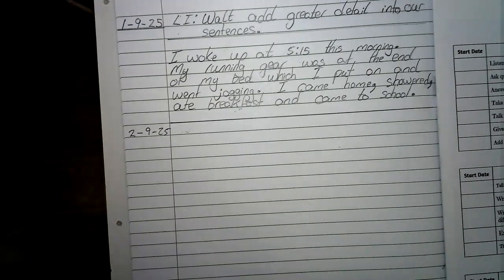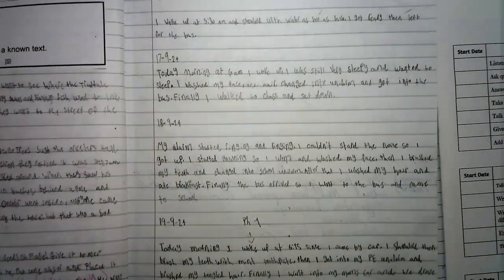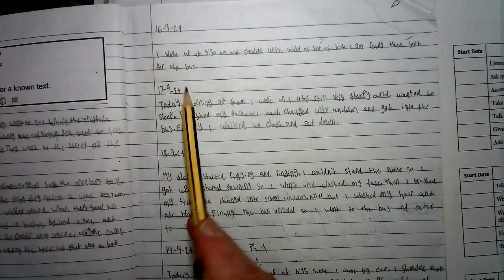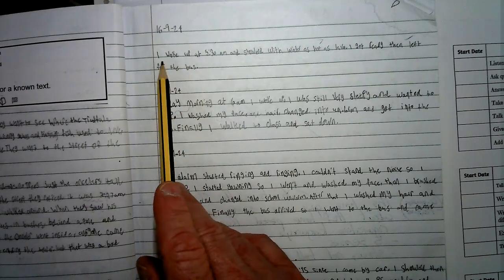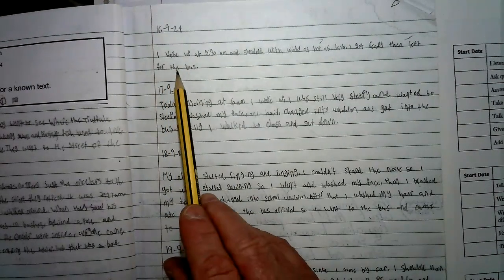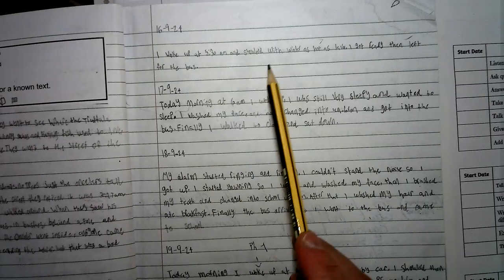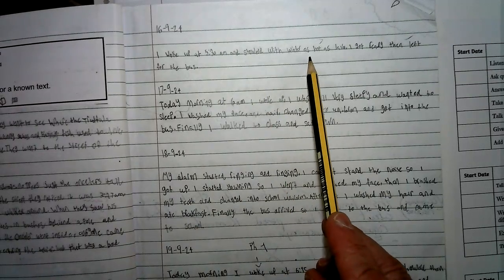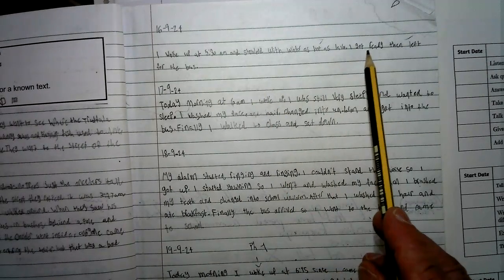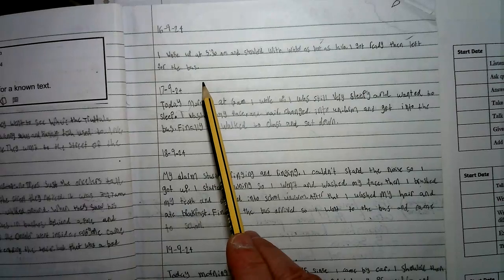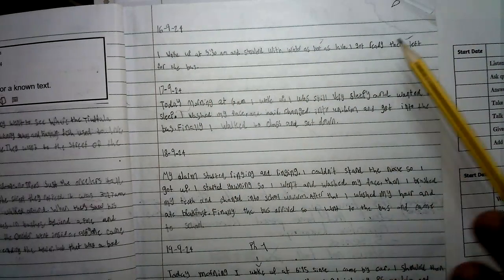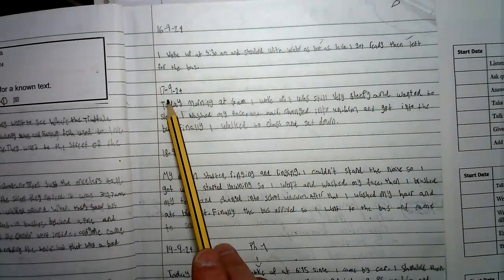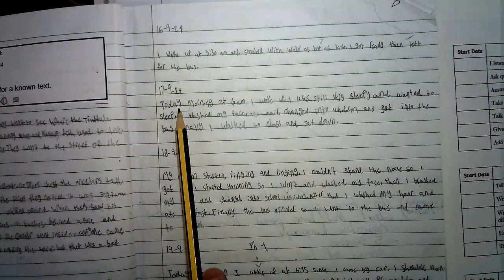So as an example, this is a student from last year. Now I can see her writing is a bit small, so I would suggest make it a bit bigger. I woke up at 5:30 a.m. and showered with water as hot as lava. I got ready, then left for the bus. So here is 2 sentences. That's all we're looking for. Simple.